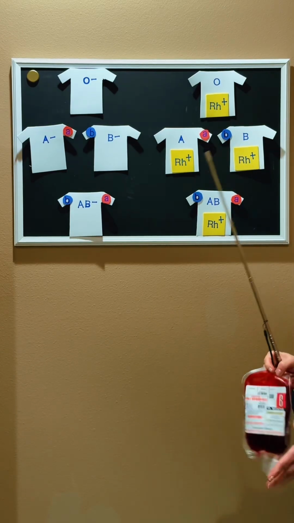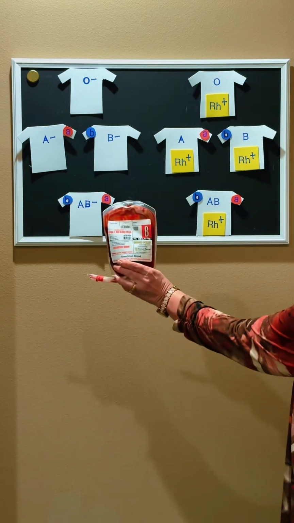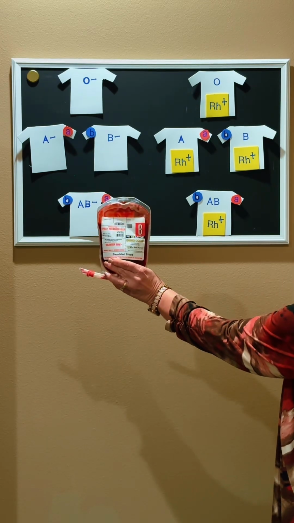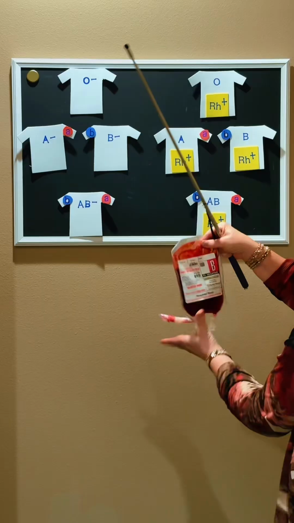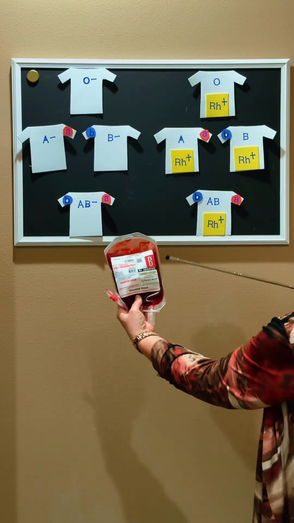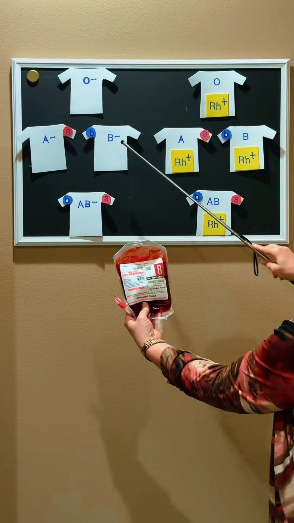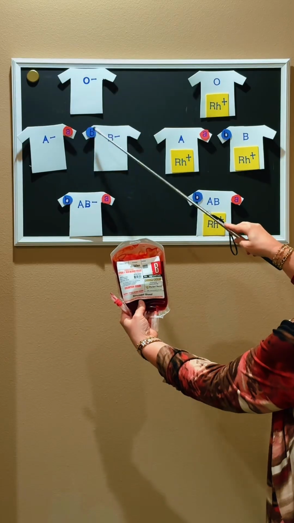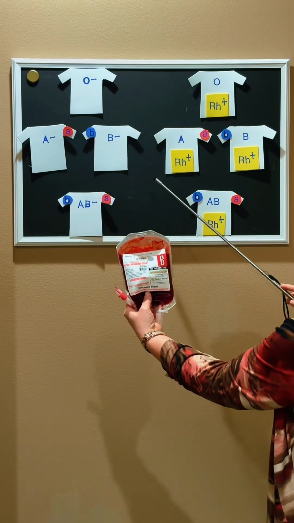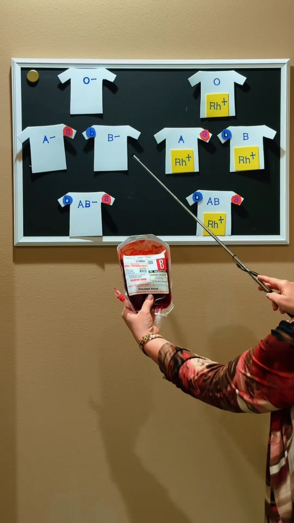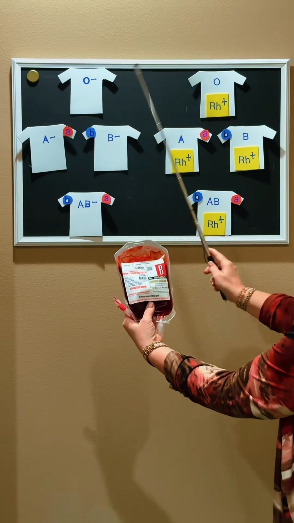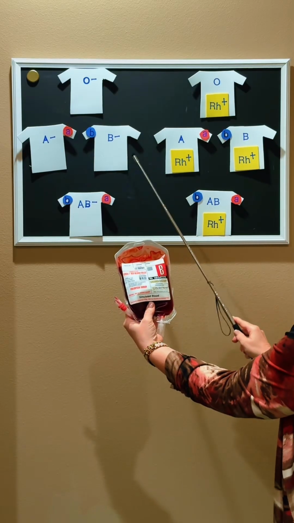So let's say we have a patient that has B negative blood. Using this chart, it says RH negative, B negative. Here's our B negative. It has the B antigen on it. What blood types can they safely receive? Remember we talked about negative blood types can only receive negative.